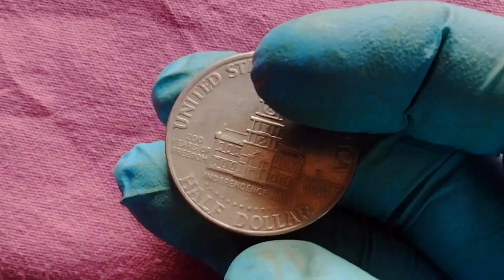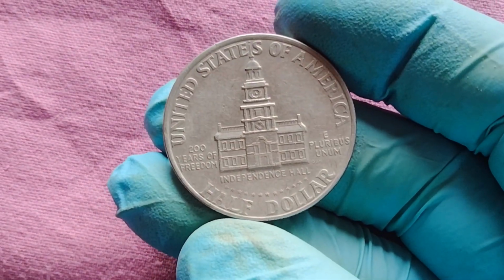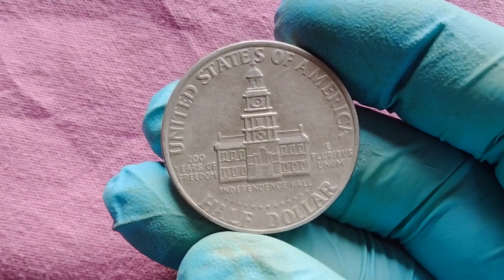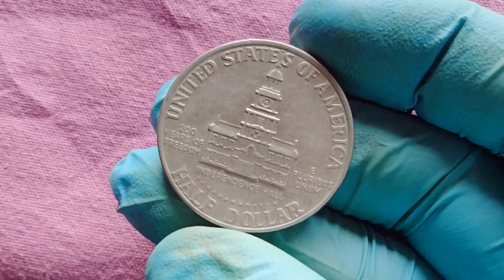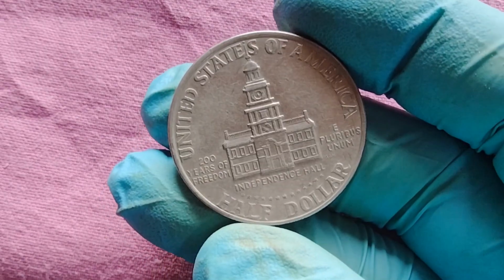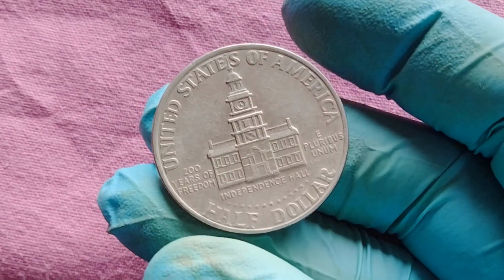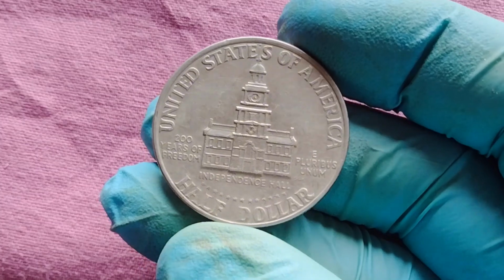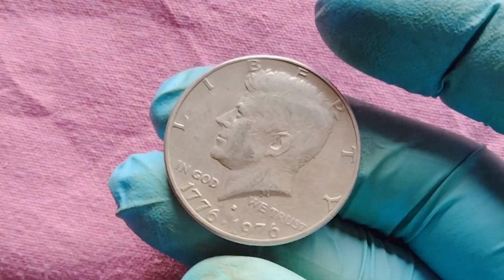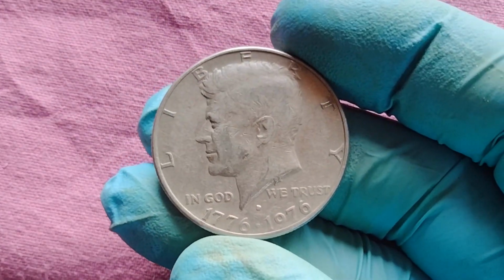Special collector versions made in 40% silver at the San Francisco Mint are typically more valuable than the standard copper-nickel coins. Some collectors also search for rare mint errors, such as double dies or unusual strike characteristics, which can significantly increase the value of certain coins.